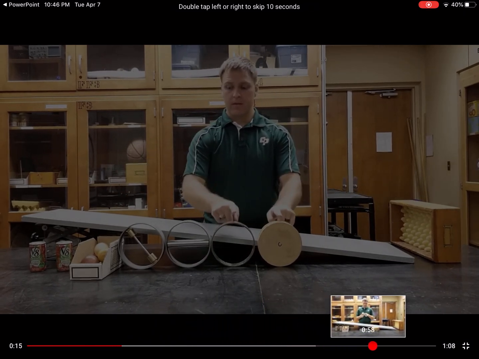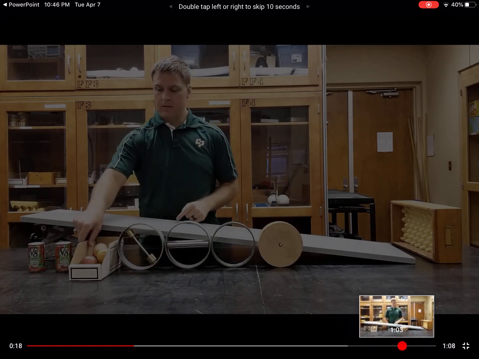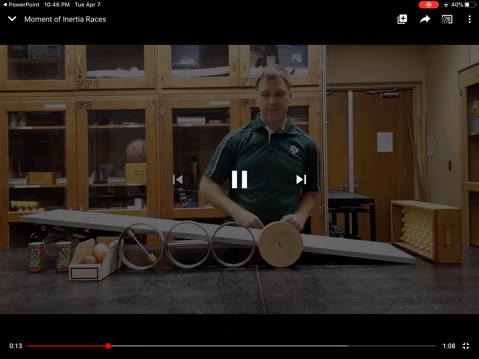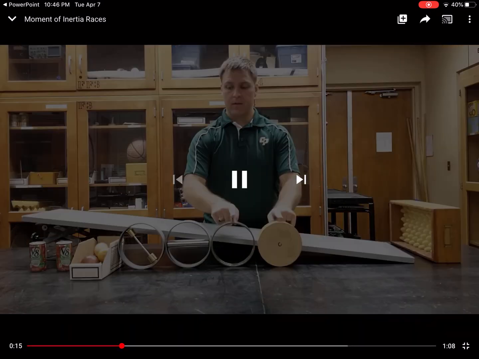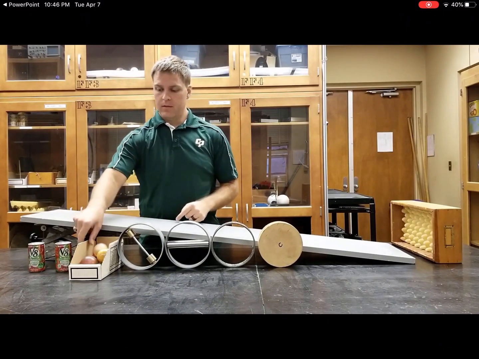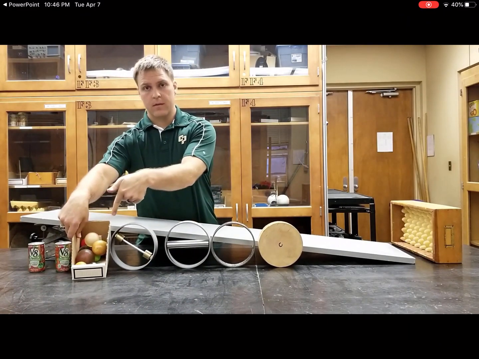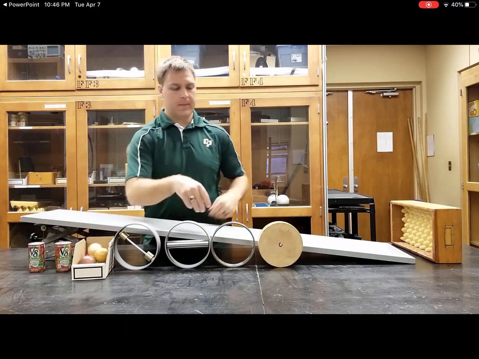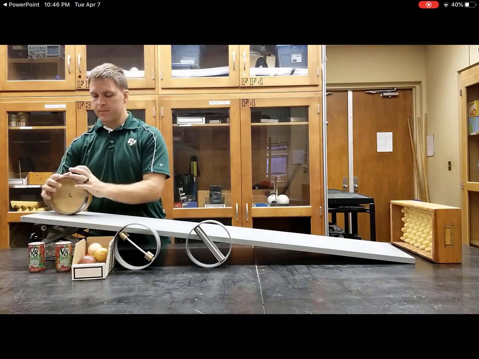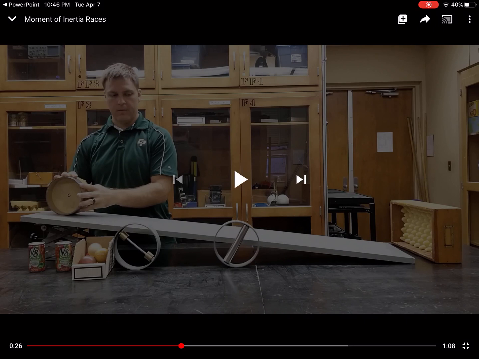These two objects have the same mass, and these have the same mass. We also have a bunch of different sized spheres, balls, along with some cans that are full of liquid and others that aren't. All right. The idea is you can ask your student, student versus hoop. Who wins?